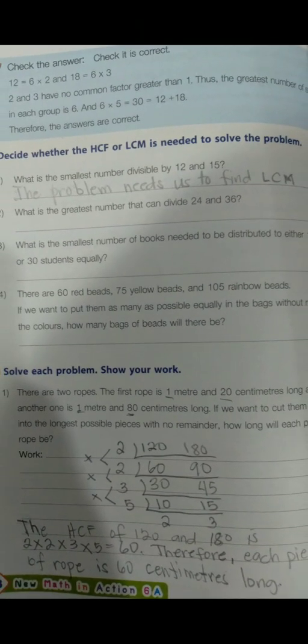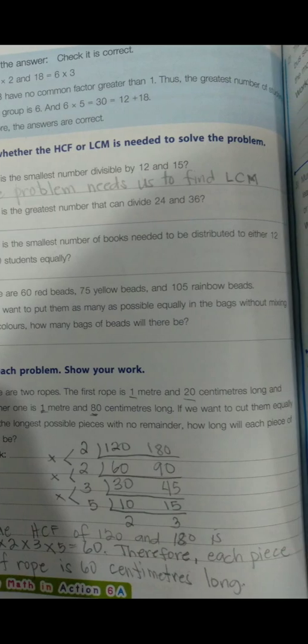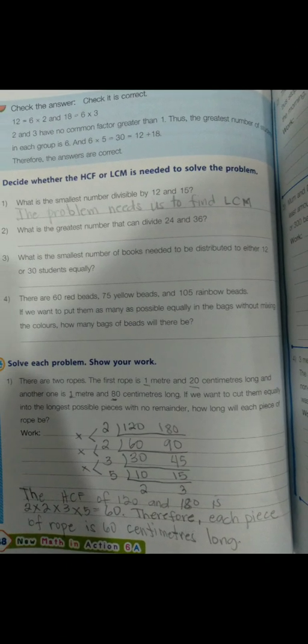Therefore, the HCF of 120 and 180 is 2 times 2 times 3 times 5, which is equal to 60. 2 times 2 is 4, 4 times 3 is 12, and 12 times 5 is 60. Therefore, each piece of rope is 60 centimeters long. Understand?